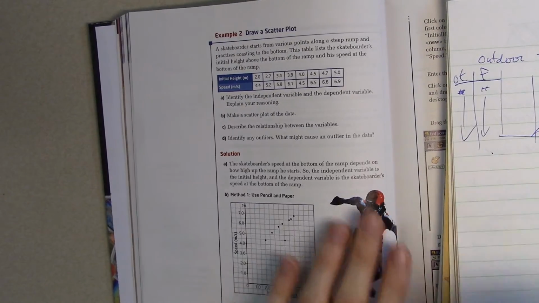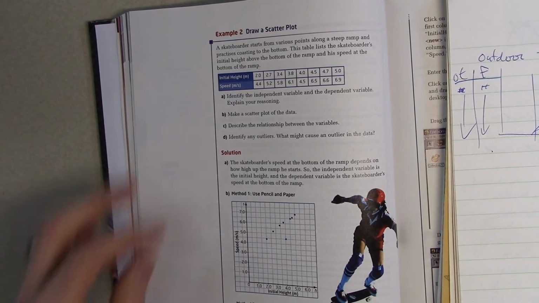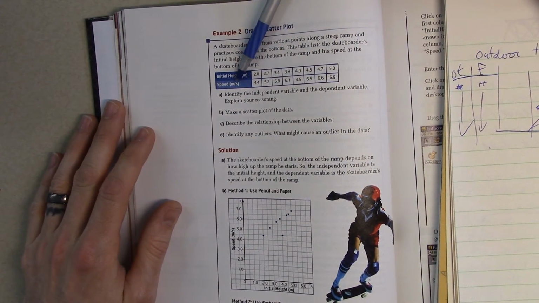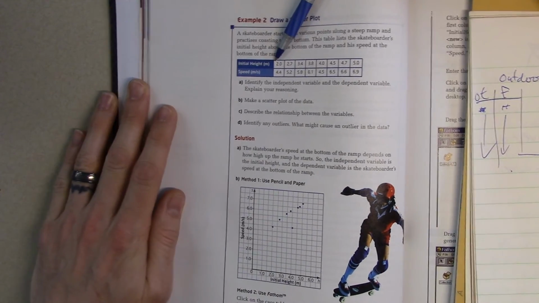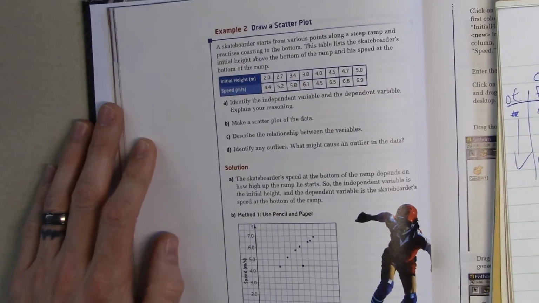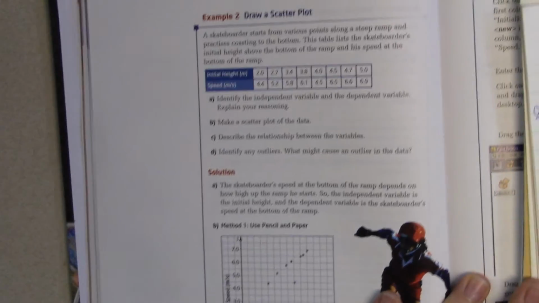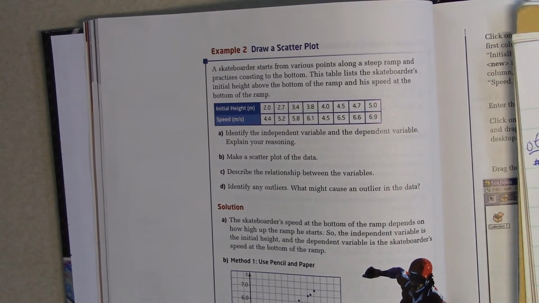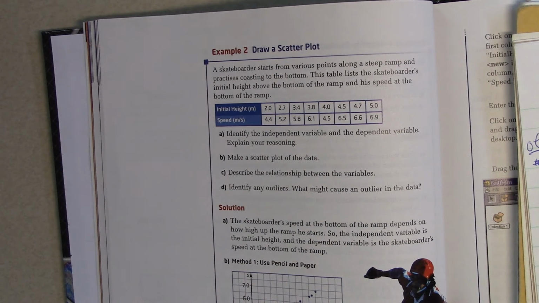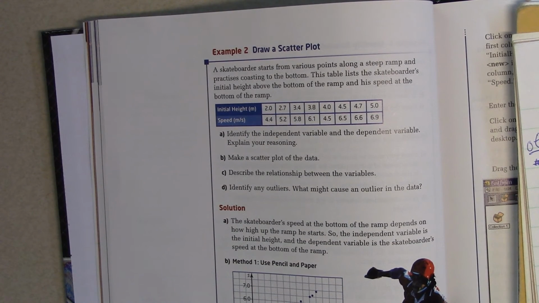Example 2, draw a scatter plot. So we're looking at a skateboarder here, and we're given this data, the initial height and the speed. What do you think the initial height is? What do you think we're talking about there when we say initial height? Are we talking about how tall the skateboarder is? Chris? Like how high he jumps. No, not how high he jumps, actually. We could read the question and see, but yeah, Christian? Yeah, it's a ramp that he's starting at, okay?